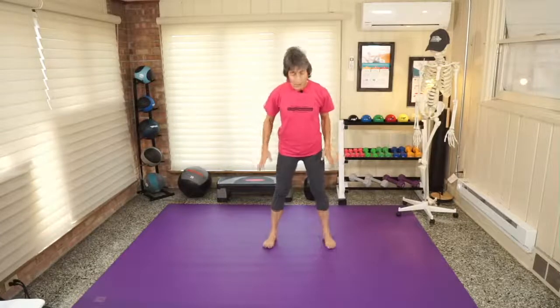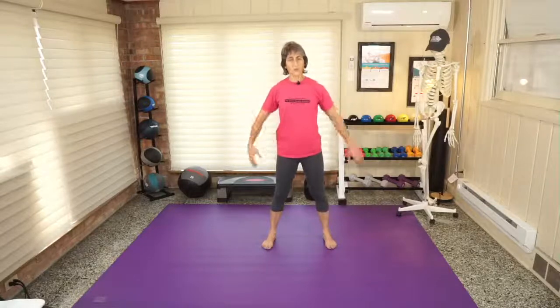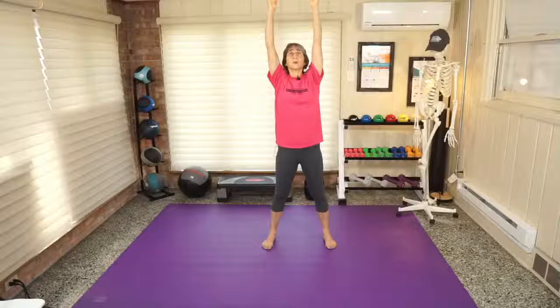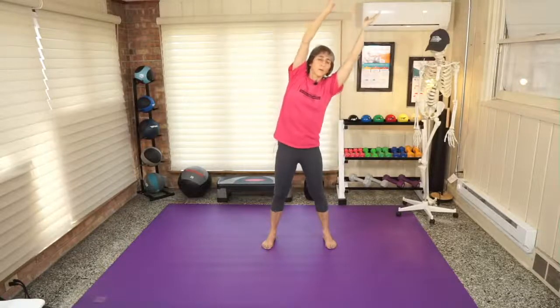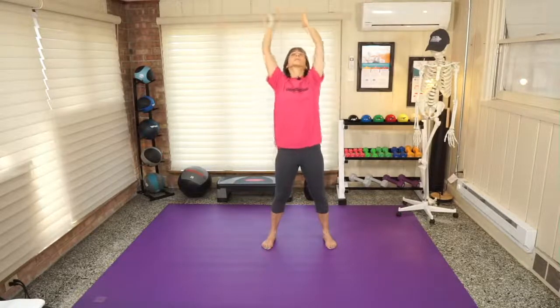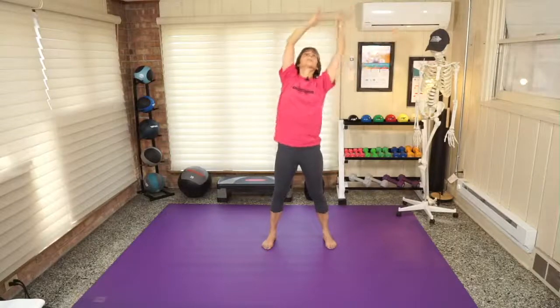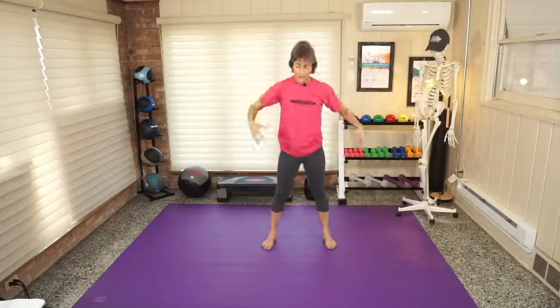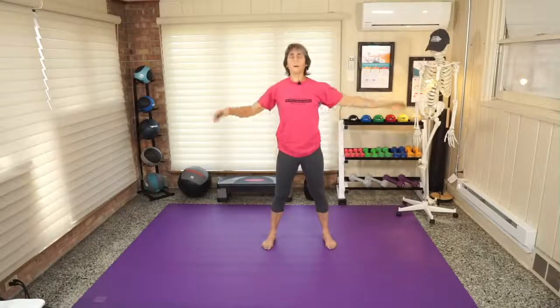Let's do a waist rotation for the core. So we're going to lift arms straight up, stretch as far as you can, and then you want to make a circle with your hands on the ceiling. Circle in one direction and circle in the other direction. So you're not moving your hips around. Hips are staying right where they are.